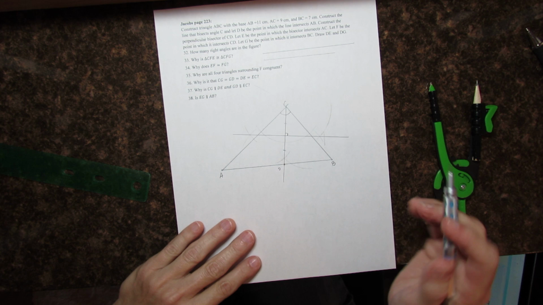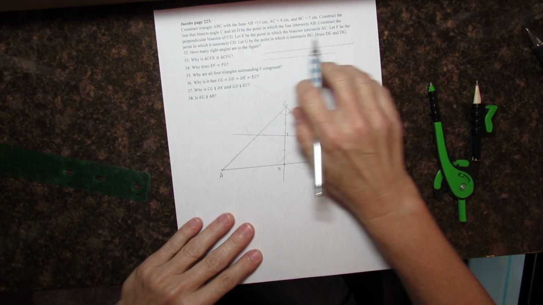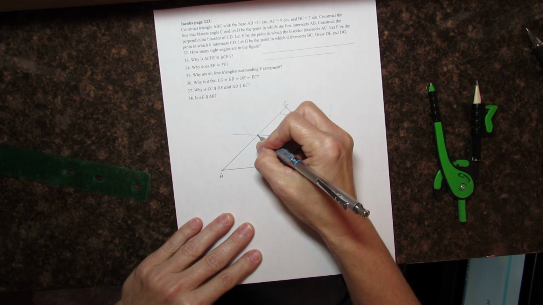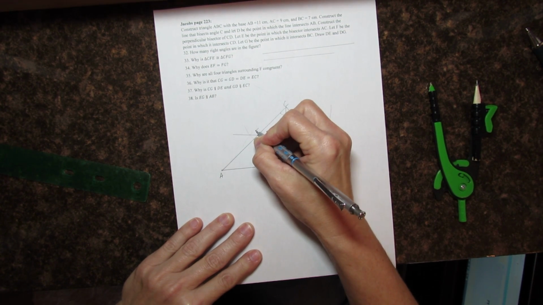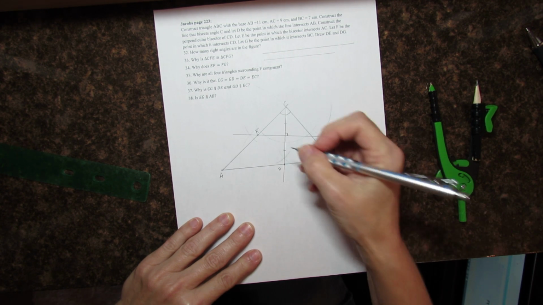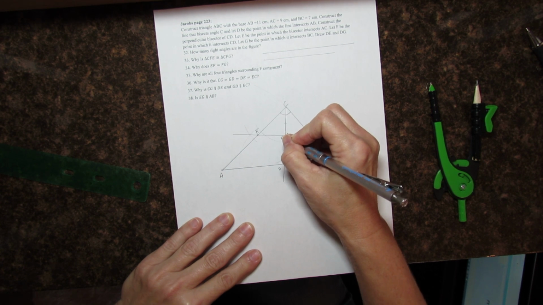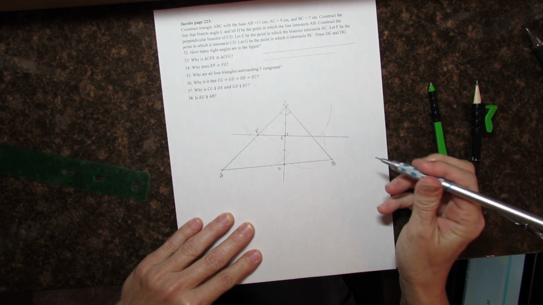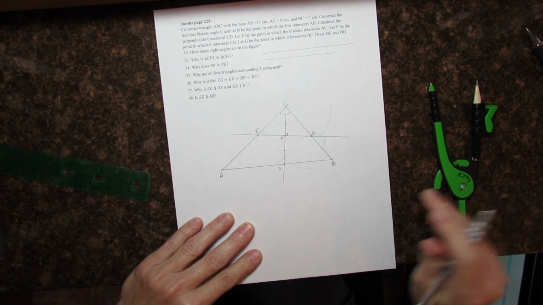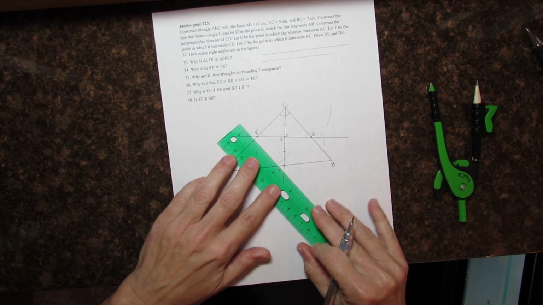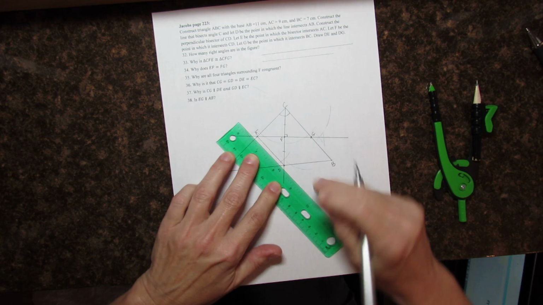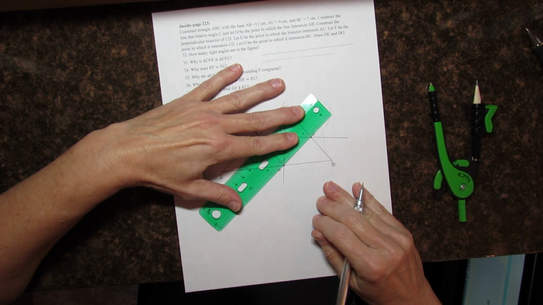Okay, so next it tells me to let E be the point in which the bisector intersects AC, so we'll call this E. And let F be the point in which it intersects CD, so this is F. And let G be the point in which it intersects BC, so this is G. And then we're going to draw DE right here, and DG right here.